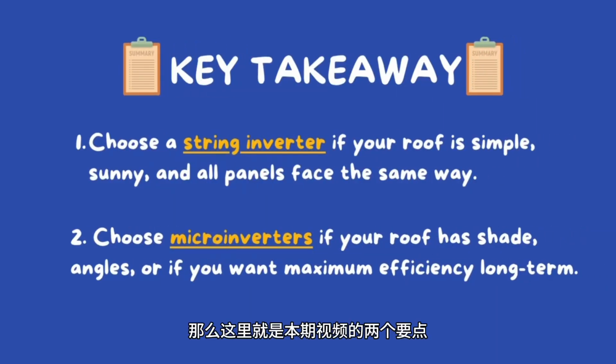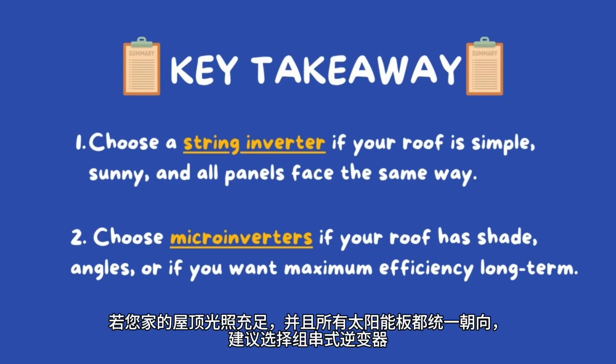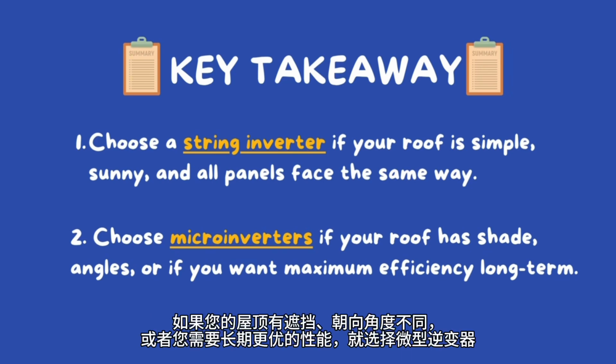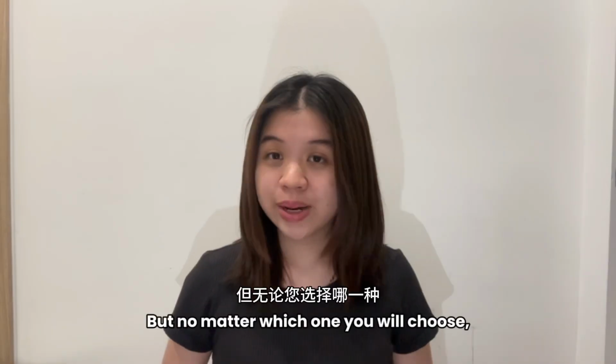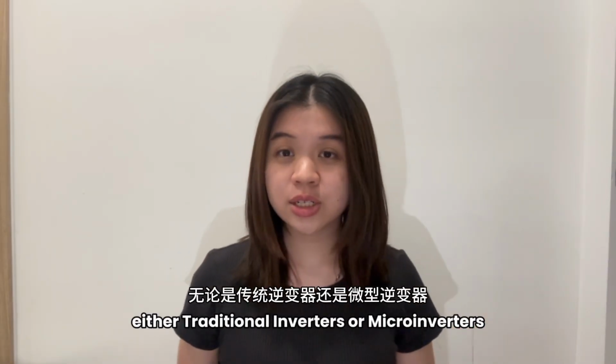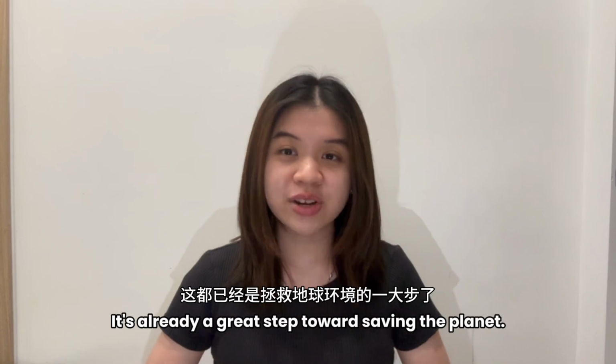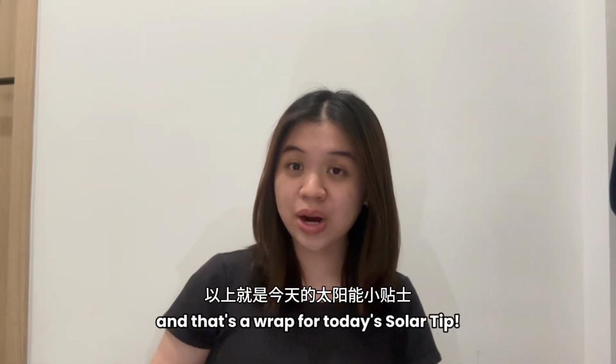So here are the key takeaways from this video. Go for a string inverter if your roof gets plenty of sun and all panels face the same direction. And choose microinverters if your roof has shade, different angles, or if you want better performance over time. But no matter which one you choose, either traditional inverters or microinverters, it's already a great step towards saving the planet. And that's a wrap for today's Solar Tip.